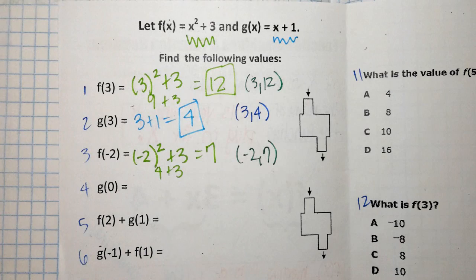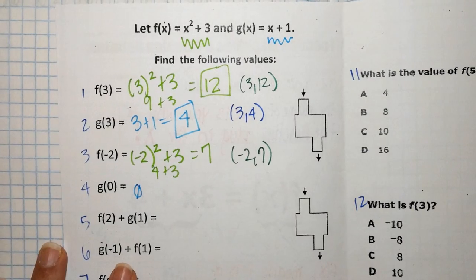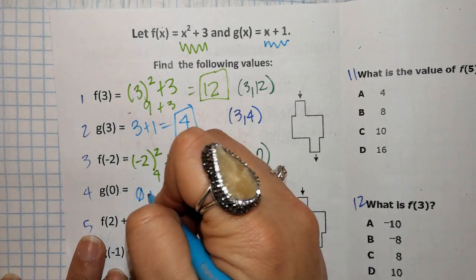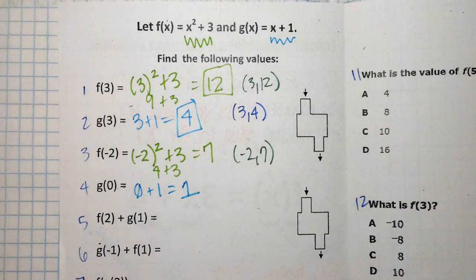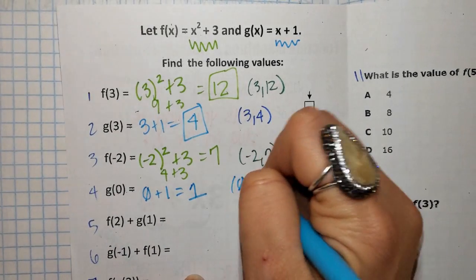All right, number 4, how would I do that one? 0 plus 1 equals 4. 0 plus what? What does my function say? I mean, plus 1. So what does that equal? 1. All right, Alexis, can you tell me how to write my coordinate? Without people whispering in your ear? No, he can do it. 0, 1, fantastic. Take a point.